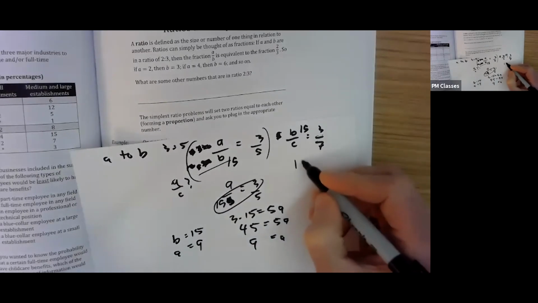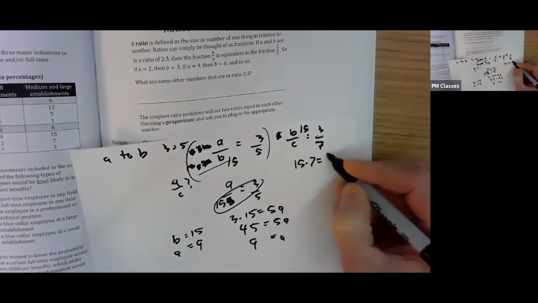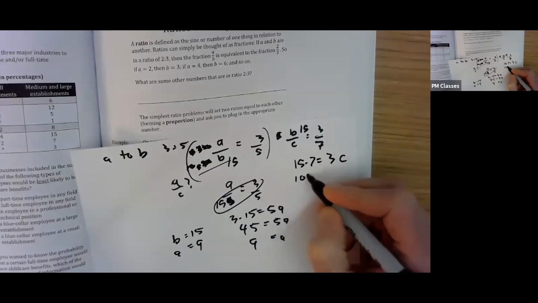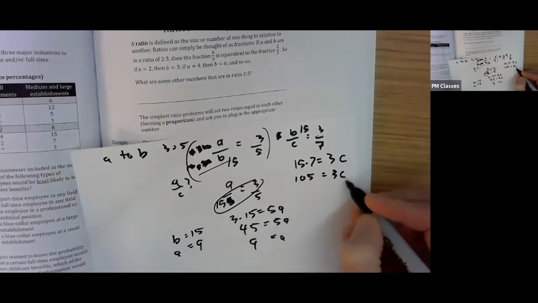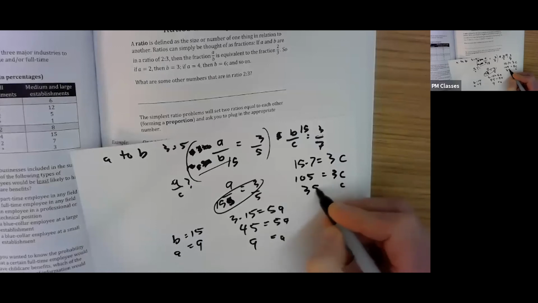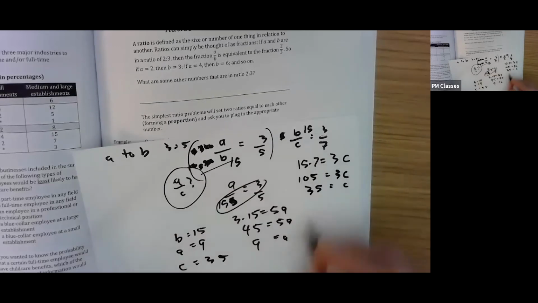15 times 7, most people don't know that, but you've got a calculator, so that's good news. That's 105. And then if I divide by 3, I'll get that C is 35. So then the question was, what was A to C? Well, A to C would be 9 to 35. And there's my answer. Okay? Let's do one more problem like that and let you guys do this.